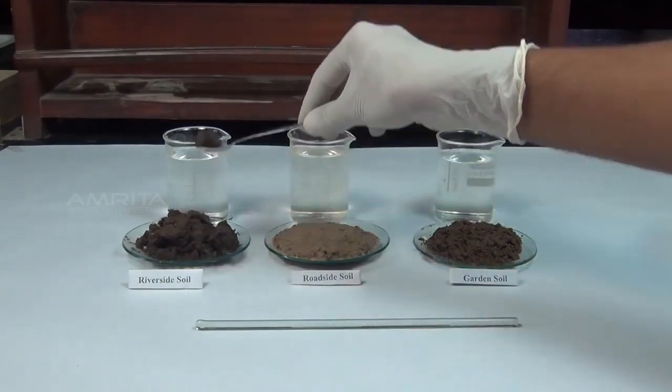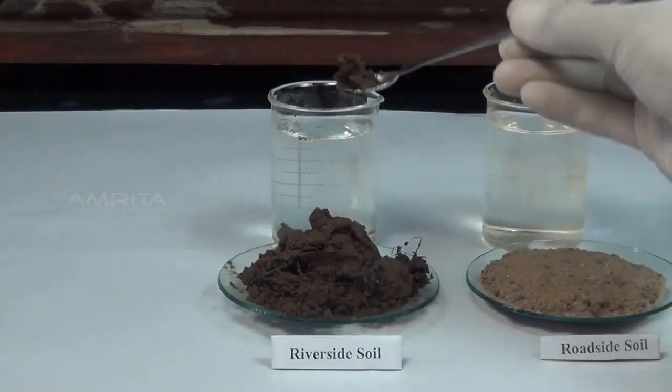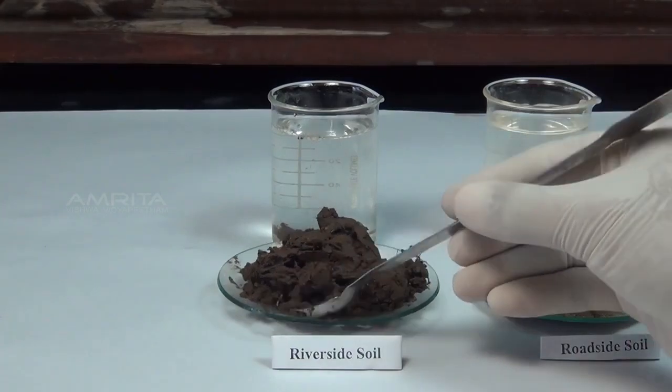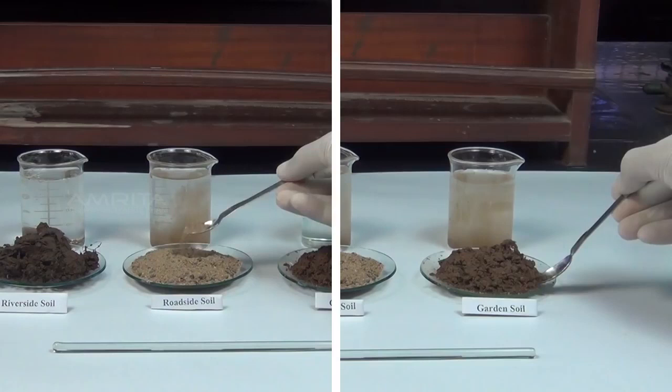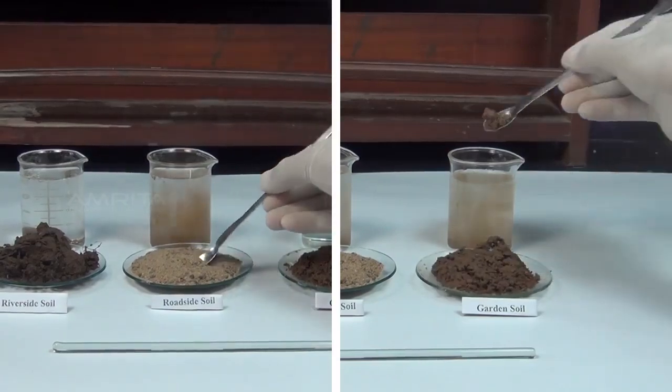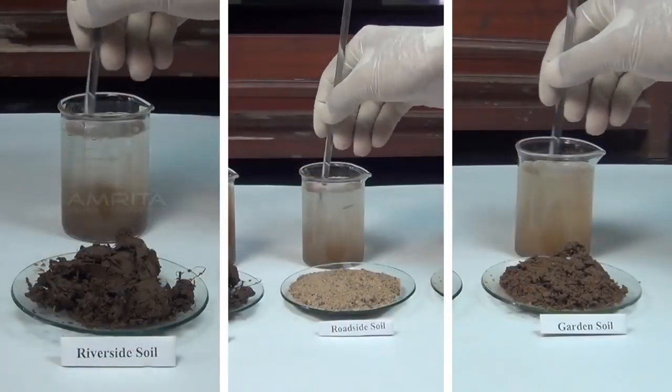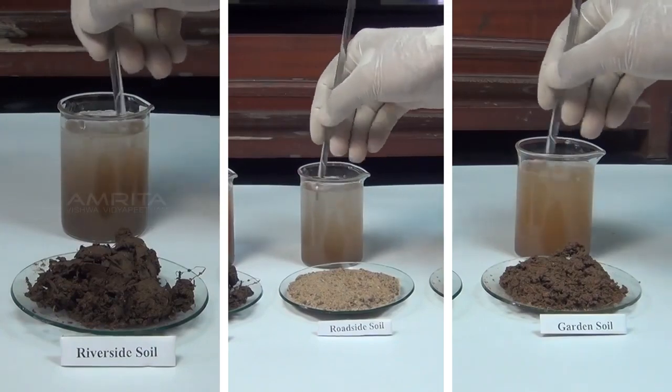Using a spatula, transfer some riverside soil from the watch glass and dissolve it into the beaker containing water. Similarly, repeat the same procedure for the other soil samples. Using a glass rod, stir the solution to mix it.